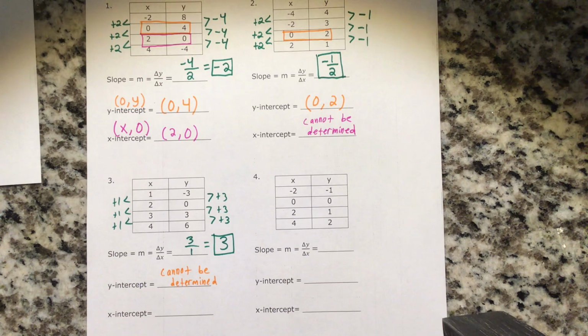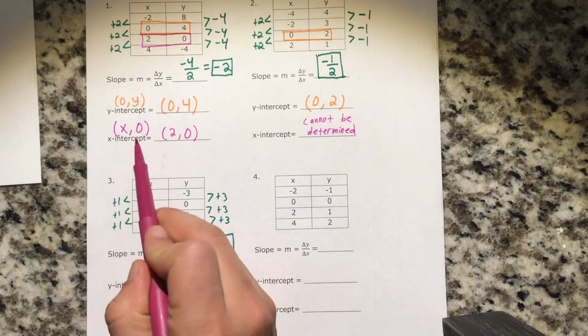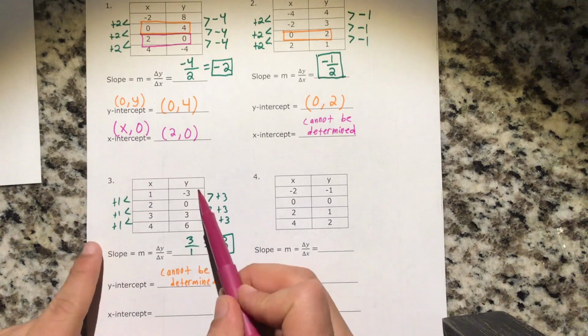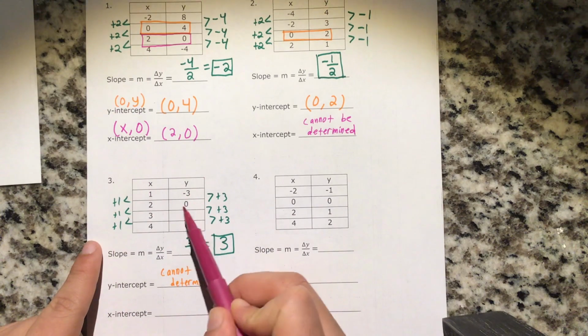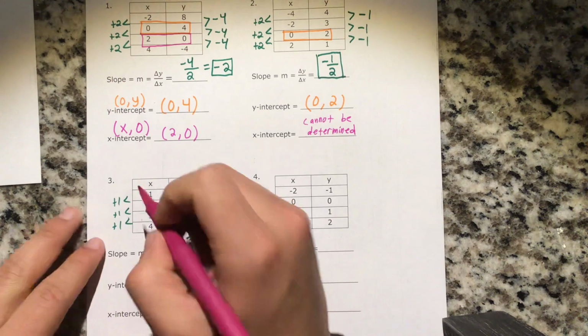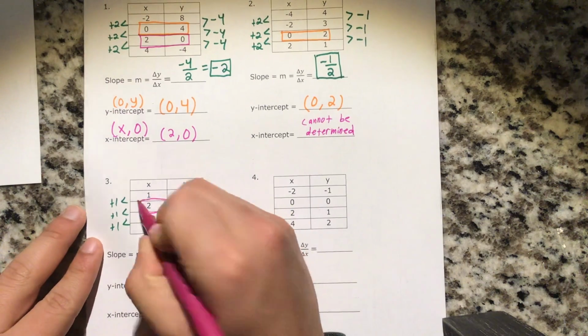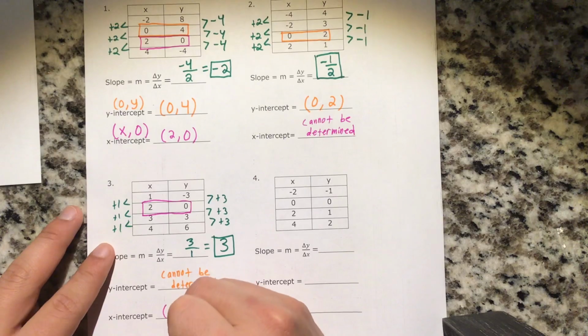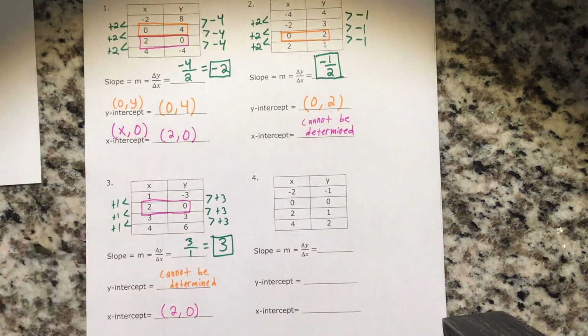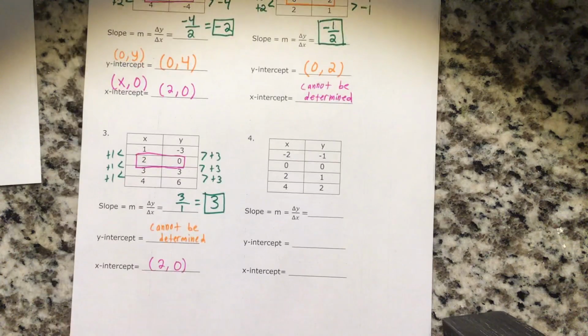For the x-intercept though, I'm looking for when my y is 0. So I look at my y's. Look at that, my y is 0 right there. So my x-intercept is the point 2, 0. Easy. Last one, number 4.